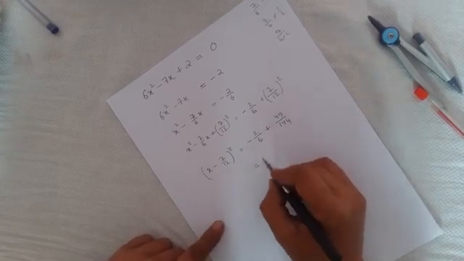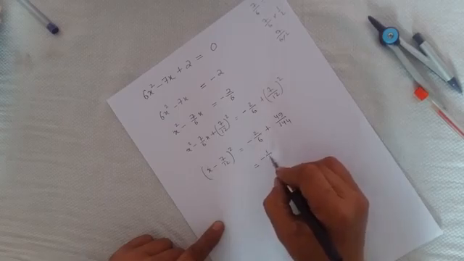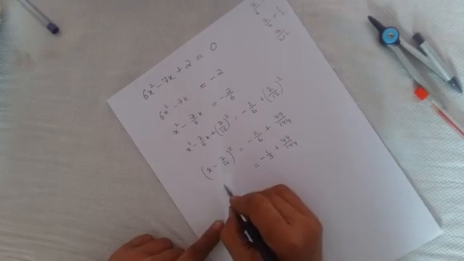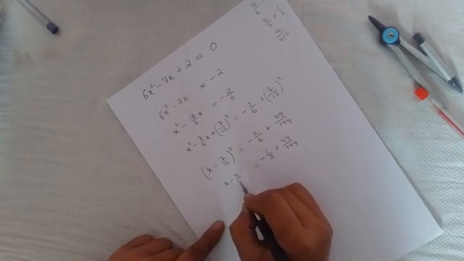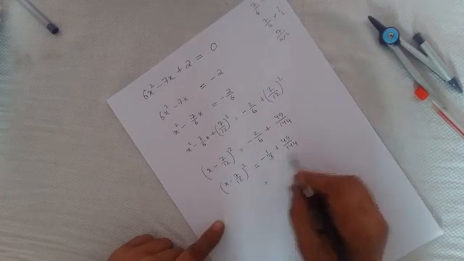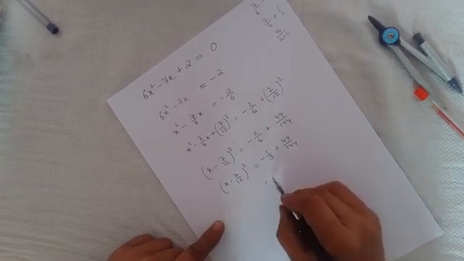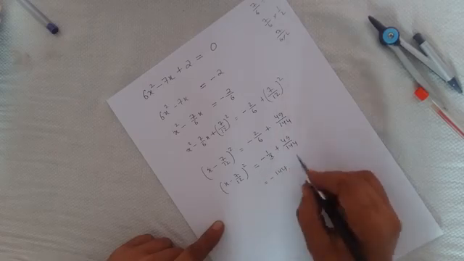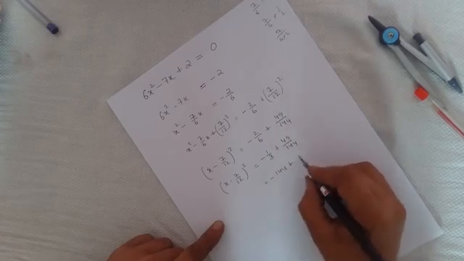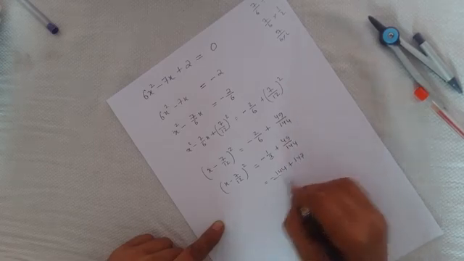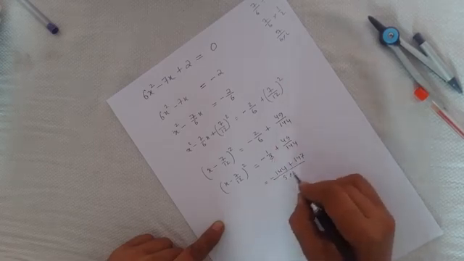so you can cancel this, it becomes... now when you solve this, you multiply 144 into 1, it becomes 144, and 3 times 49, you get 9 times 7, 147, and then we multiply this 3 times 144.